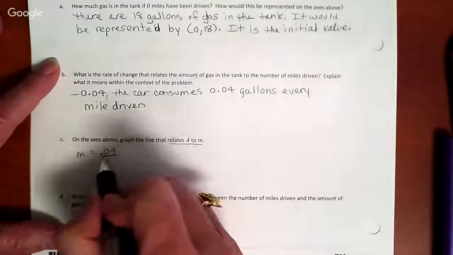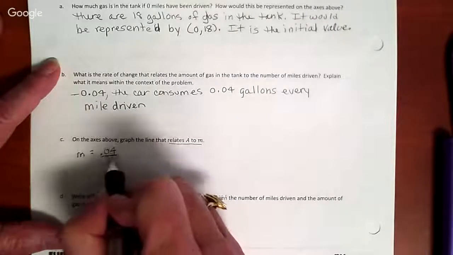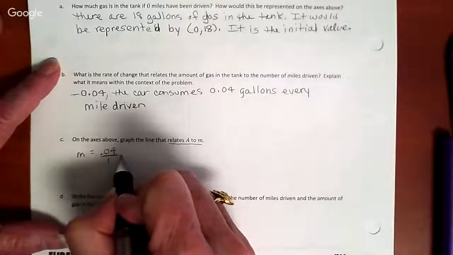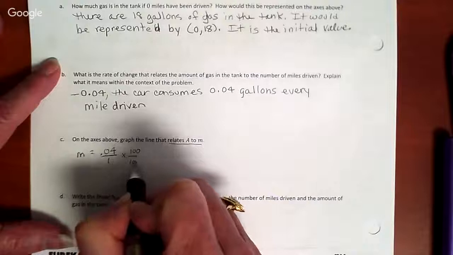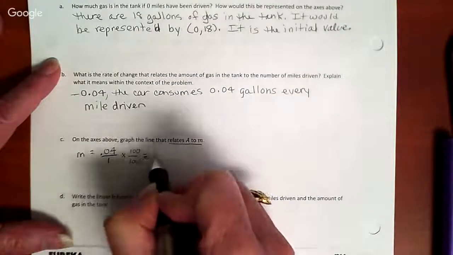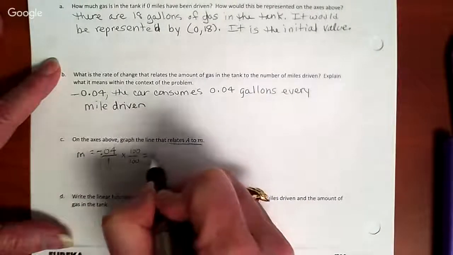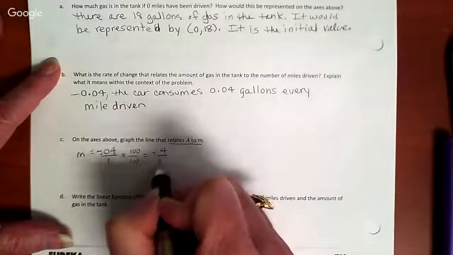And to move the decimal point over by 2, we've got to multiply top and bottom by 100, which would give us negative 4 over 100.